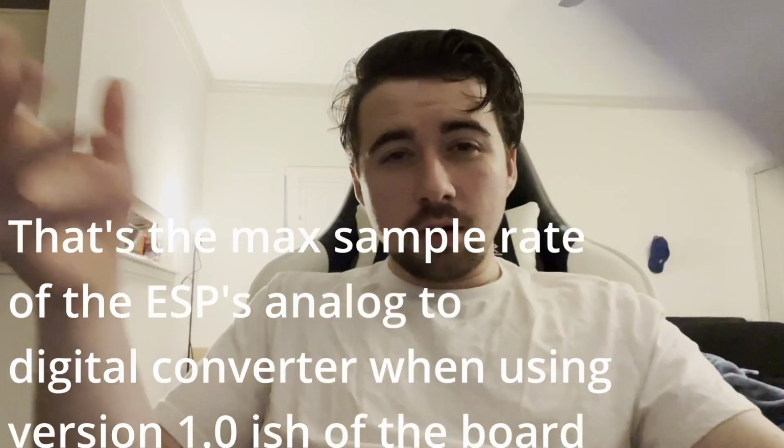After downgrading to ESP 1.0.4 on the Arduino, we're getting 11.35 microseconds, which comes out to be 88.105 kilohertz. Over twice what we actually need.